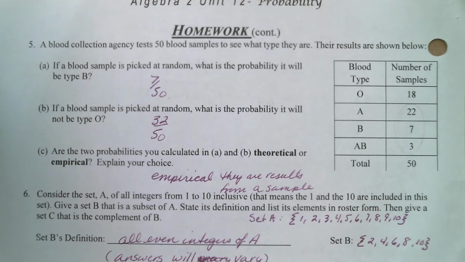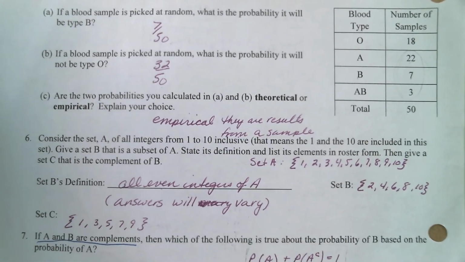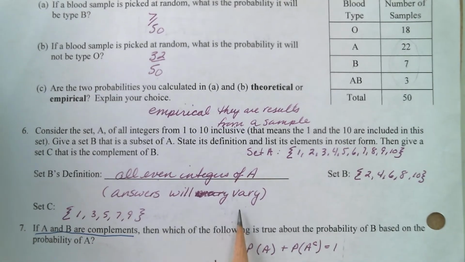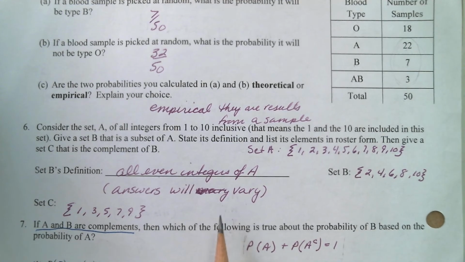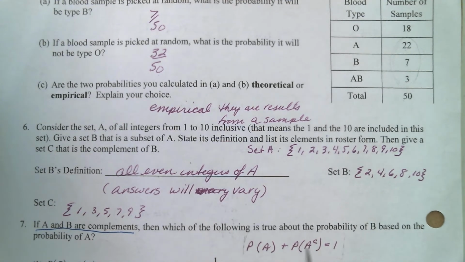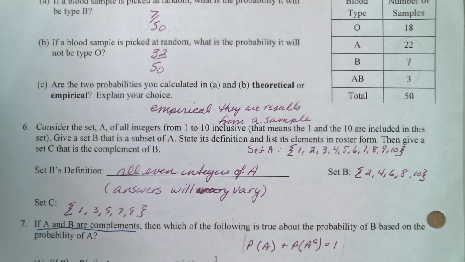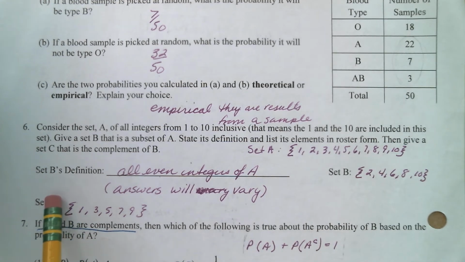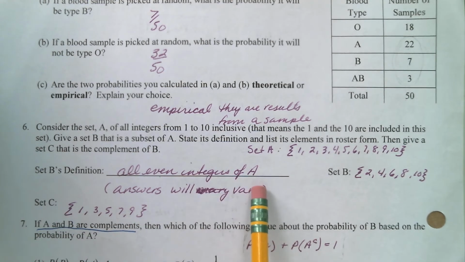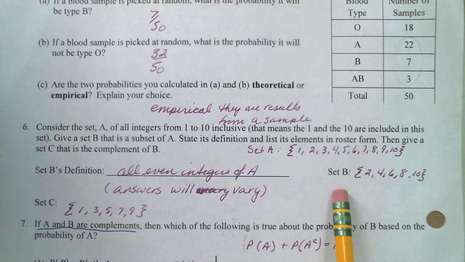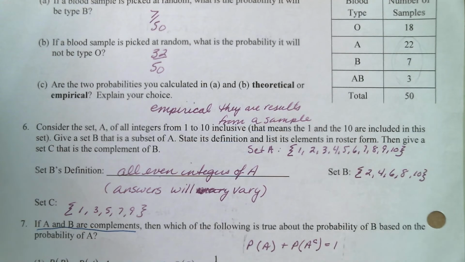Number 6, your answers will vary. Again, your answers will vary here for number 6, so you can just take a look at my answer. I used set B's definition as all even integers of set A. So set B was 2, 4, 6, 8, 10. And then the complement of that, set C, would be the odd numbers: 1, 3, 5, 7, 9.